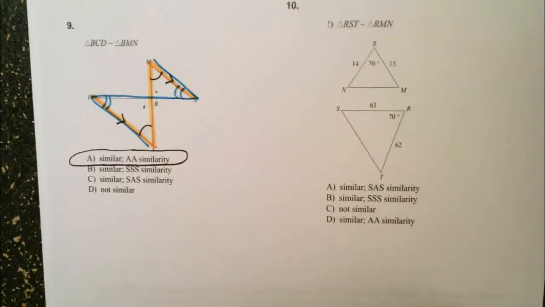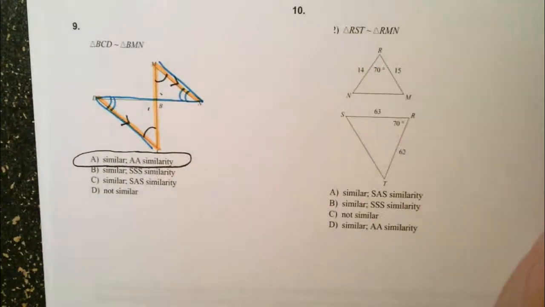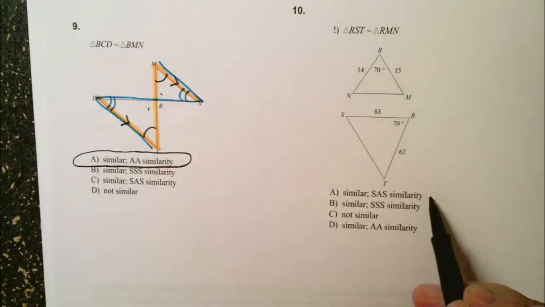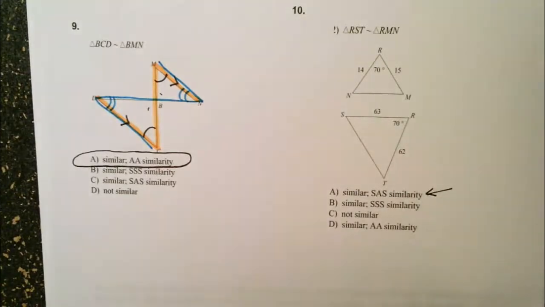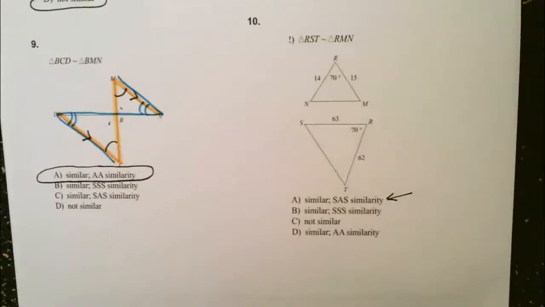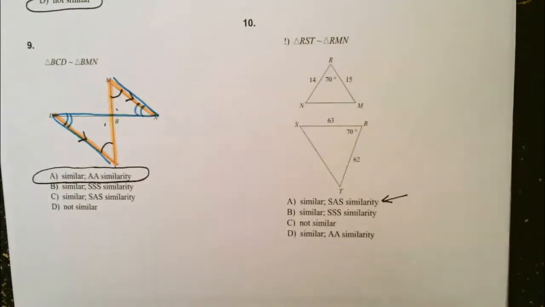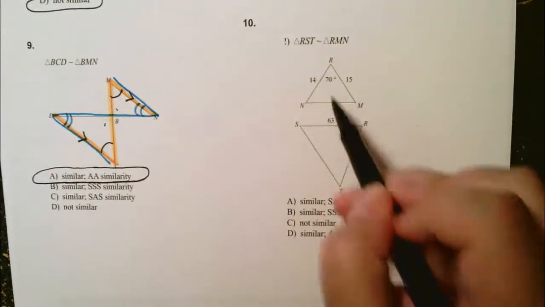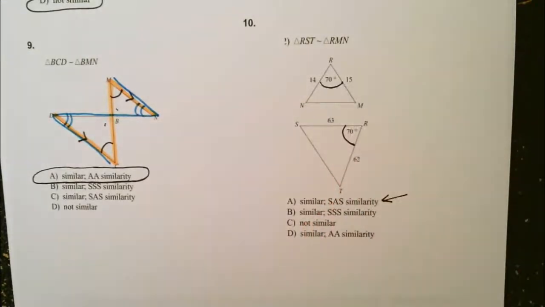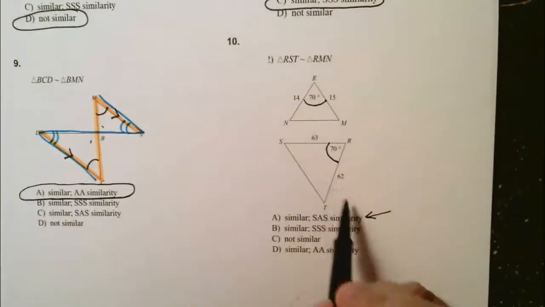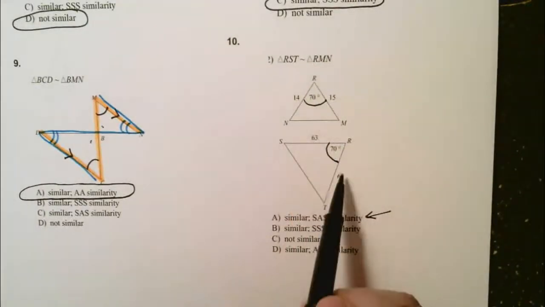And finally, look, we've got 1 pair of angles and 2 pairs of sides. So which do you think we're going for here? Probably this. If they're similar, it's going to be by side angle side that we know it. Notice that the angle that we're looking at is the angle between the 2 sides we're going to compare, and it has to be for side angle side. If it's not the correct angle, if it's not the included angle between the sides, then you can't say side angle side. So I'm going to compare the 14 and the 15 to 63 and 62.